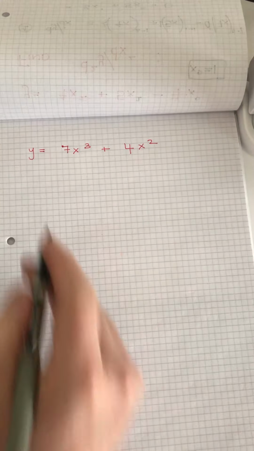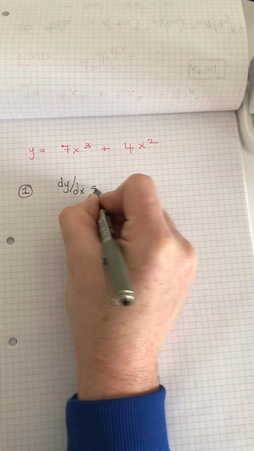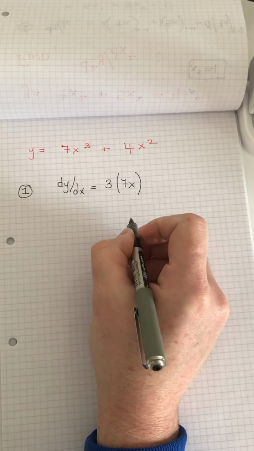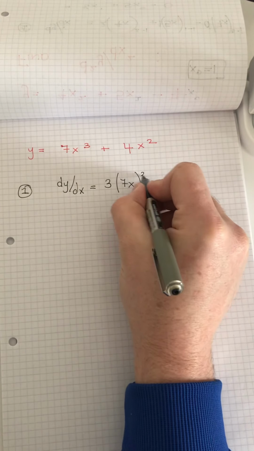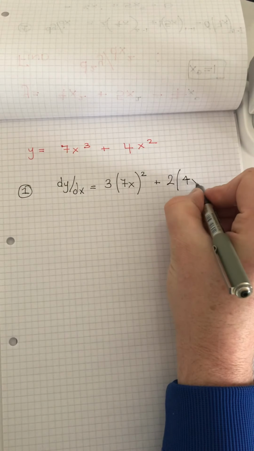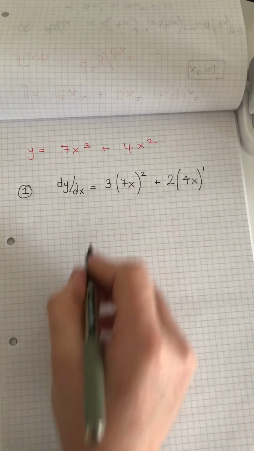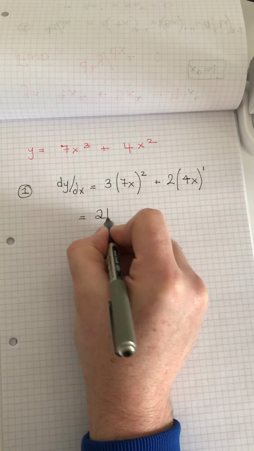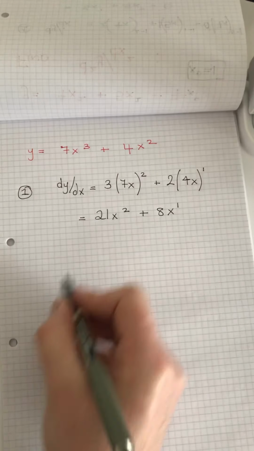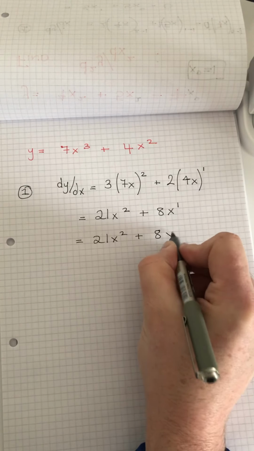So again, step 1, we're going to do dy dx is equal to, multiply by the power is 3 times 7x, reduce the power by 1 becomes 2, plus multiply by the power is 2 times 4x, reduce the power by 1, 2 take 1 is 1, which gives you 21x squared plus 8x to the power of 1, which is 21x squared plus 8x.